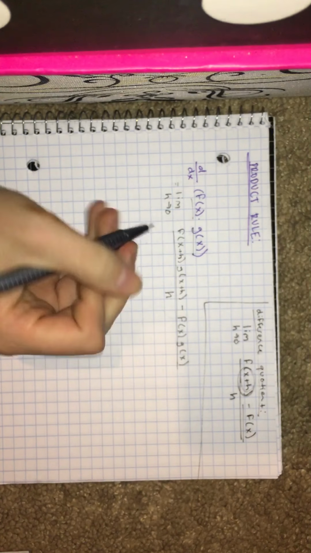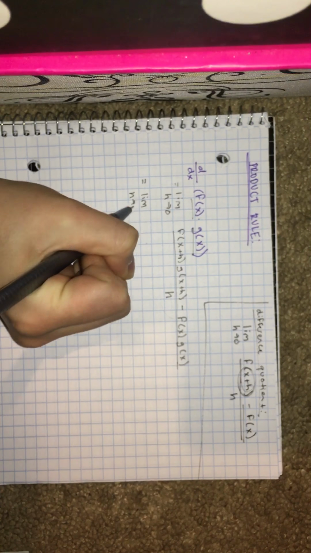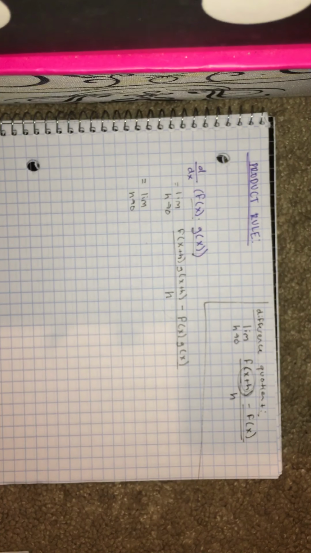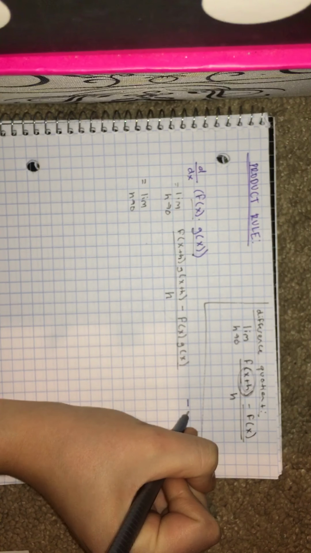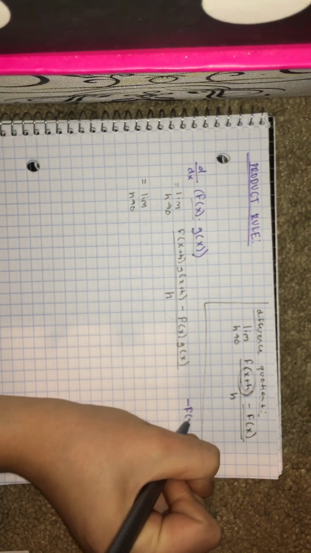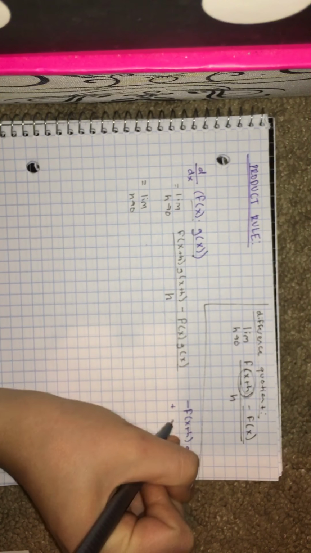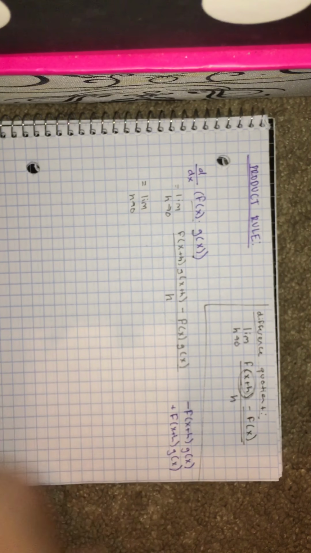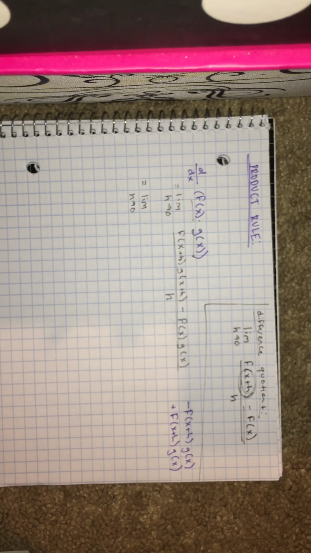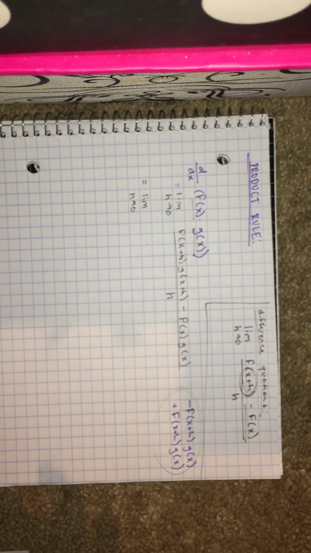So for our next step, what we're going to do, and this is one part where you have to memorize something kind of, is that you're going to add in minus f of x plus h times g of x plus f of x plus h times g of x. And you don't even have to memorize that per se, but these are the two terms you can add in that are going to make it easier.